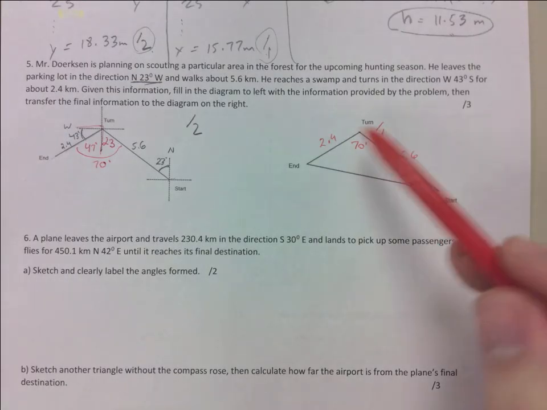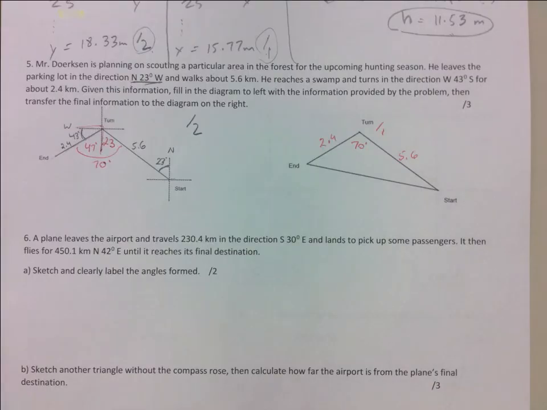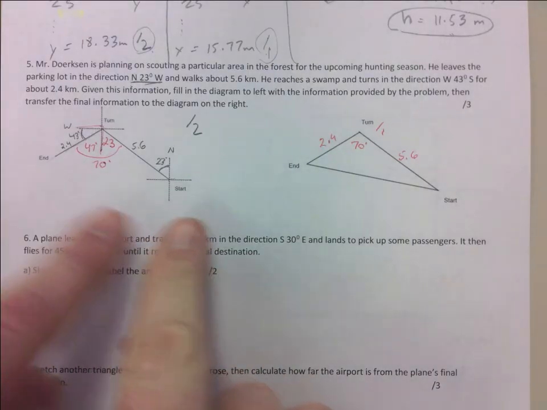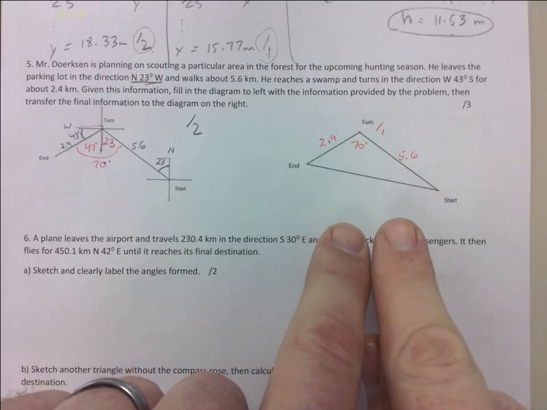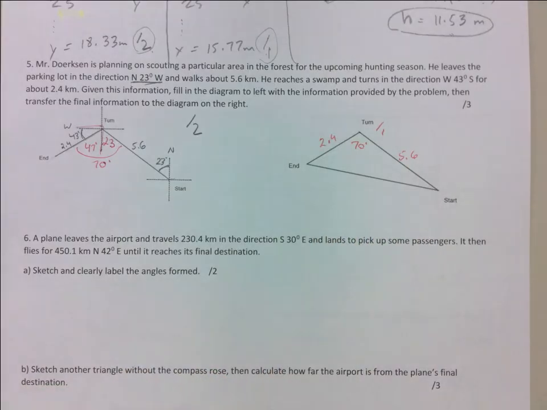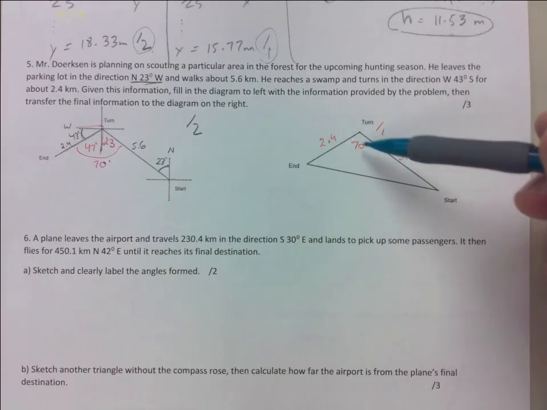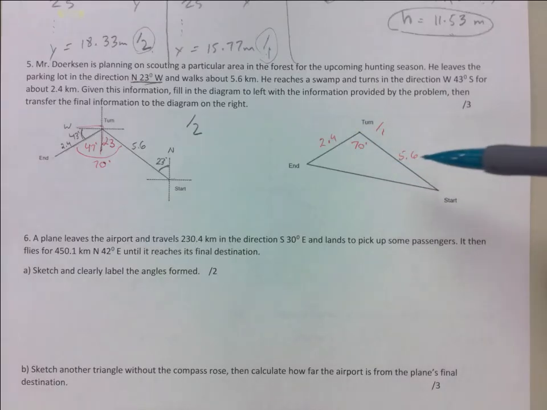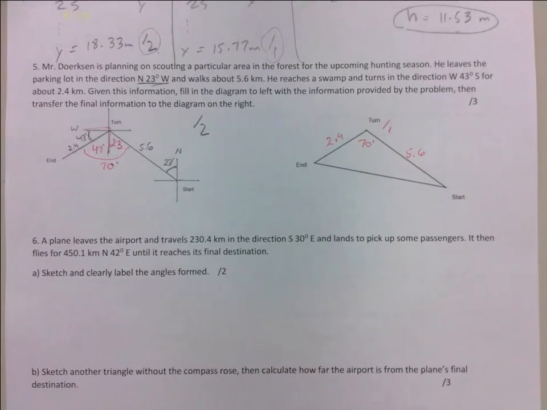Emphasis on the 1. This is the clean version. So 2 marks for the interpretation, 1 mark for the clean version. The 70 is really the most important part. If you don't have the 70 there, you don't get the mark here. Okay, you lose it, but you still get the marks for the work that follows your clean version. So don't leave this blank, okay? No matter what you do, don't leave it blank.